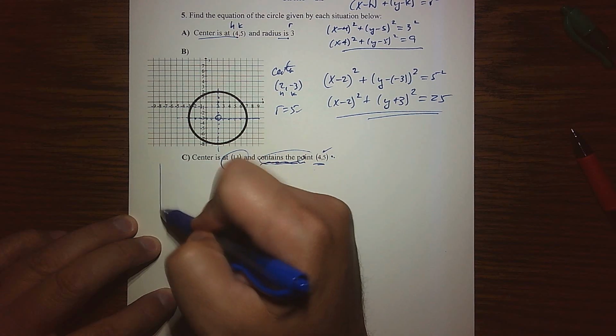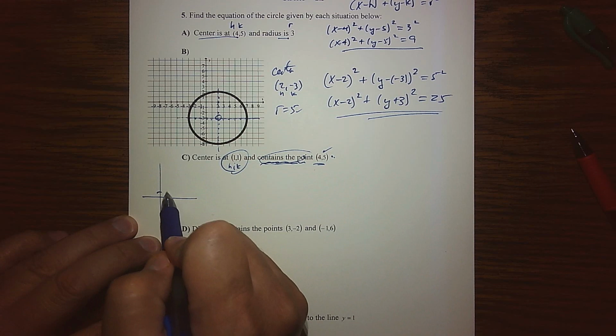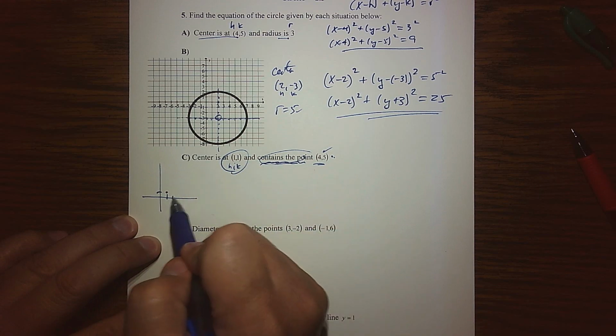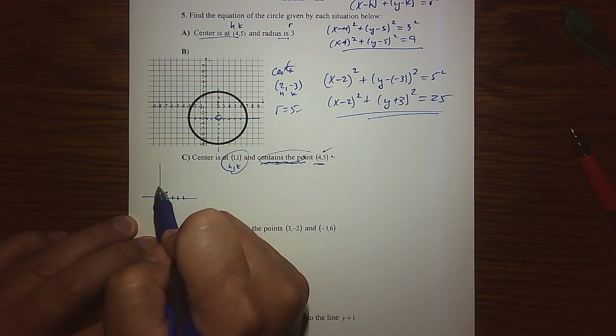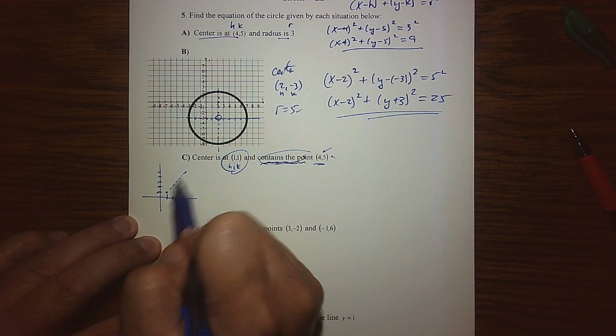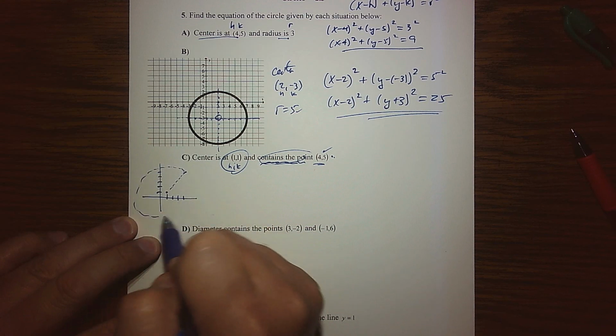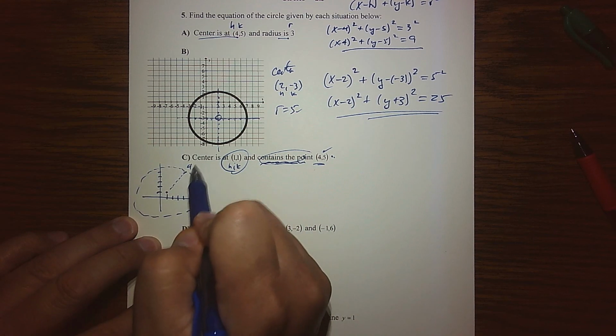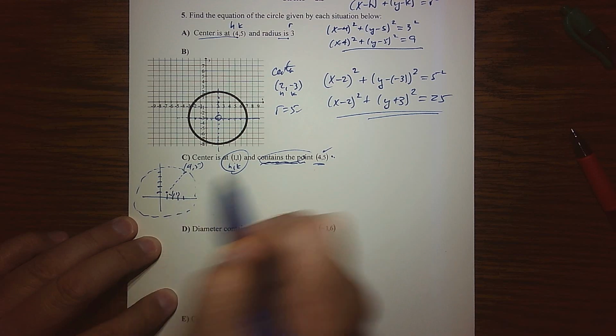So, a really quick sketch: here's (1, 1), and then out to (4, 5). So we've got a circle that looks like that, with (4, 5) on the edge and (1, 1) as the center.